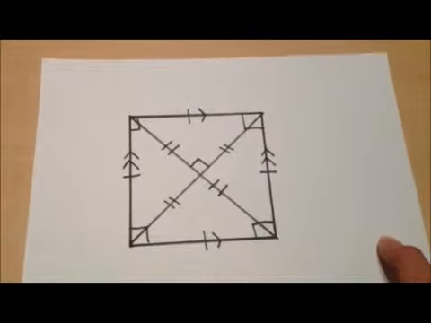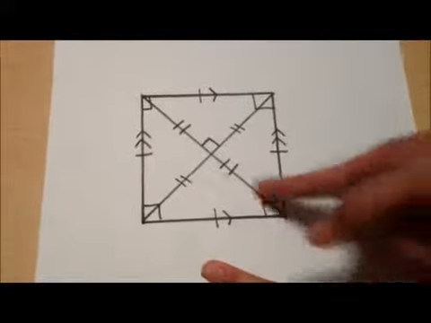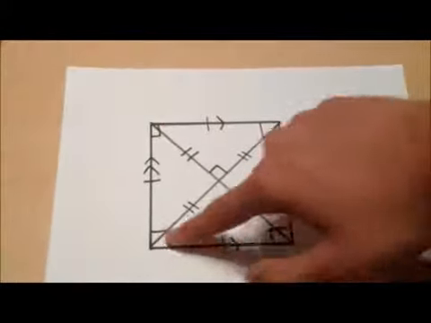Since a square also has properties of a rectangle, that means it has four right angles of a rectangle. The diagonals are congruent to each other. So this diagonal would be congruent to this diagonal.